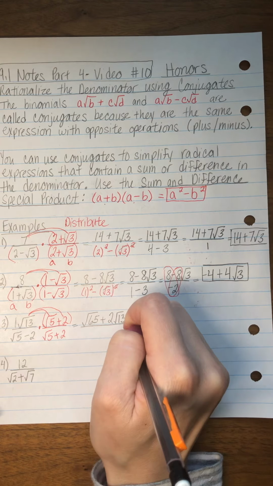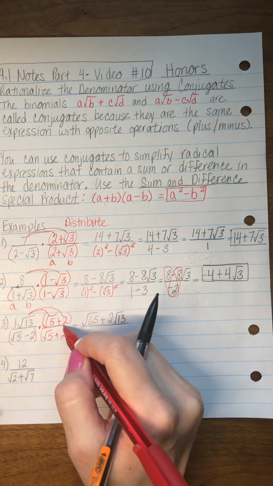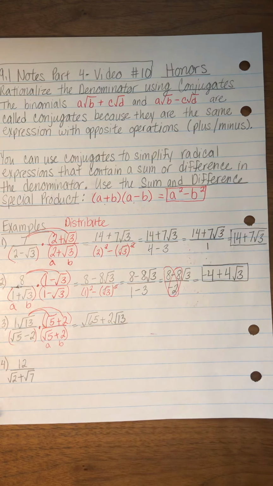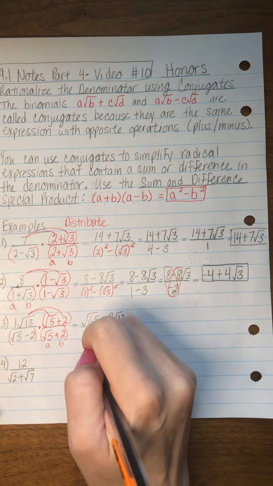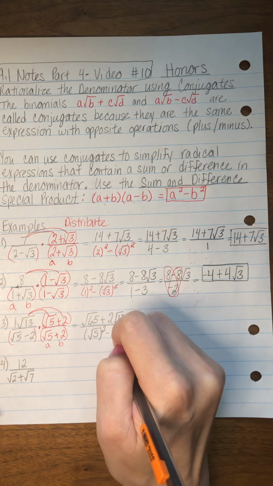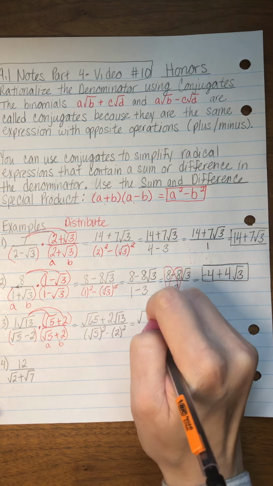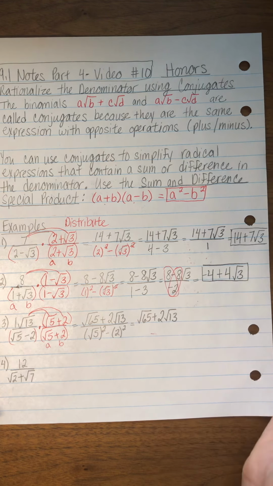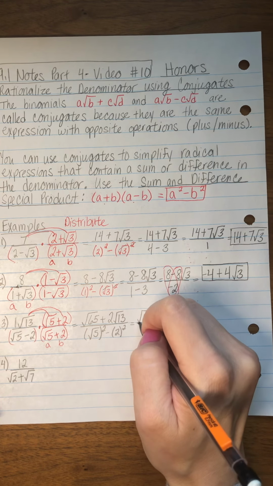In the denominator, we're going to use the special product. So this is our difference and this is our sum. Let's call this A and this B. Our special product is A squared minus B squared. So this is radical 5 squared minus 2 squared. We're going to keep simplifying. Square root of 65 plus 2 square root of 13. Nothing happened in the top. I cannot simplify this. Let's look in the denominator.